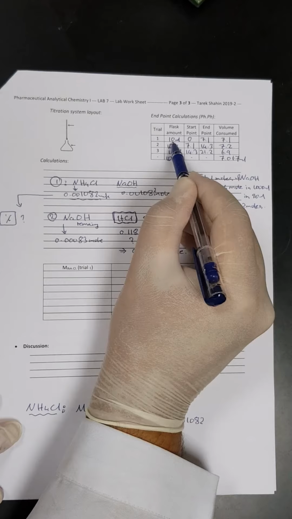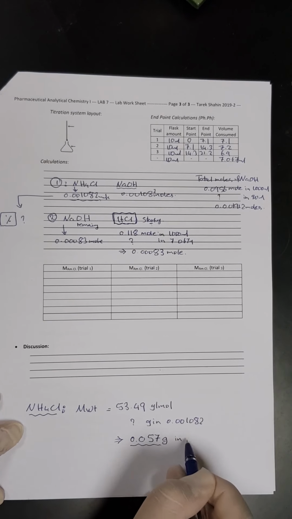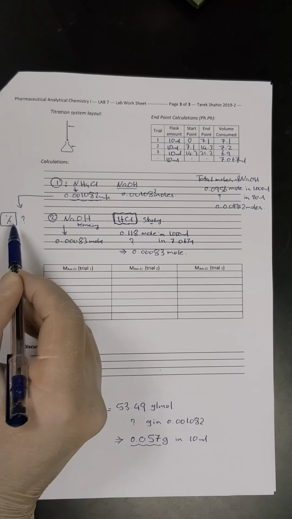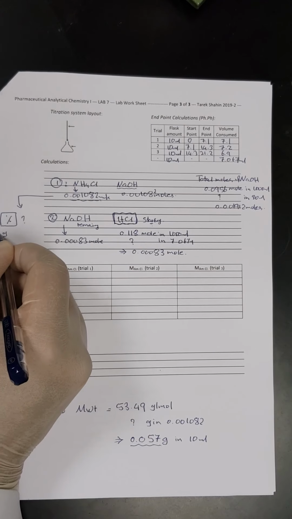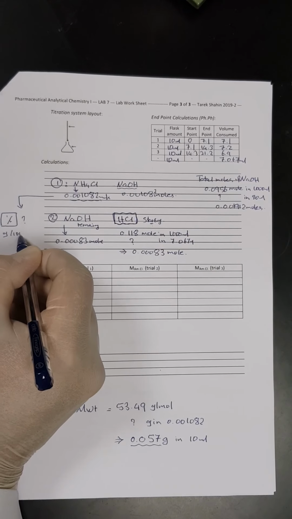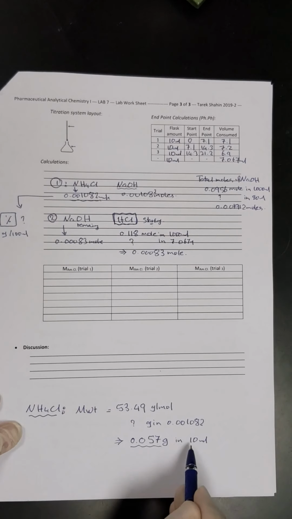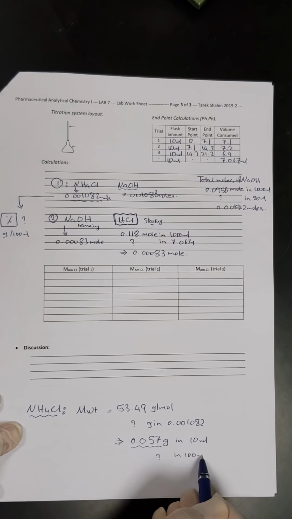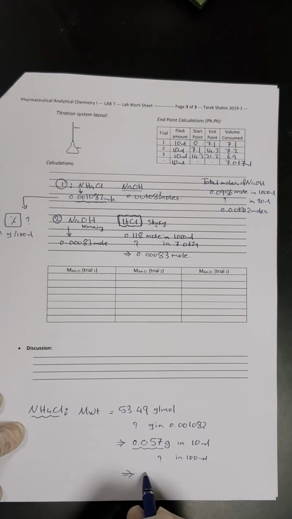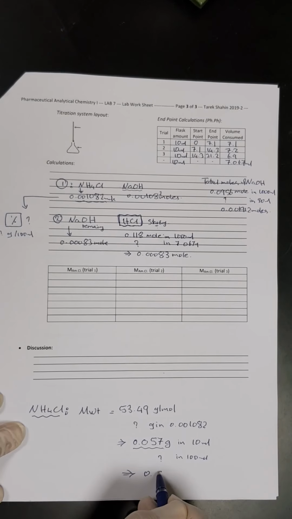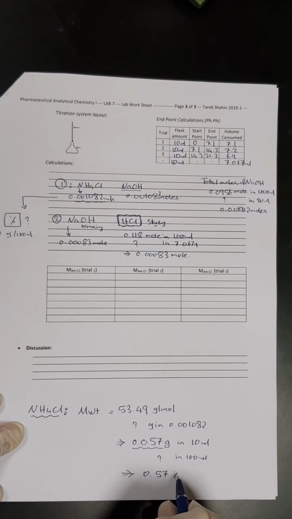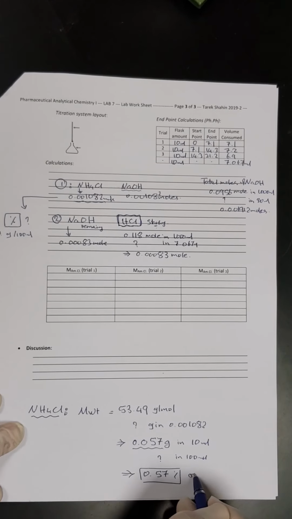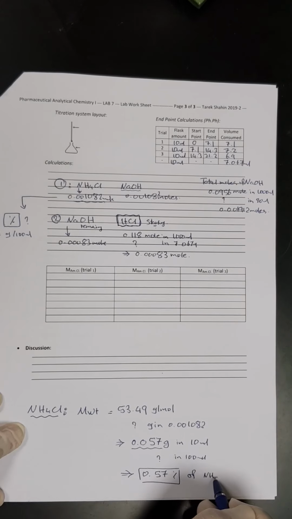Okay, this amount is based on our titration, and we said that the amount of ammonium chloride solution we used in the beginning was 10 ml. So this amount is present in only 10 ml of the ammonium chloride solution. So how can we calculate the percentage? We know the percentage means the number of grams in 100 ml. So this is the number of grams in 10 ml. So what would be the number of grams in 100 ml? Cross multiplication, so the percentage concentration would be 0.57%. So this is the percentage concentration of ammonium chloride.